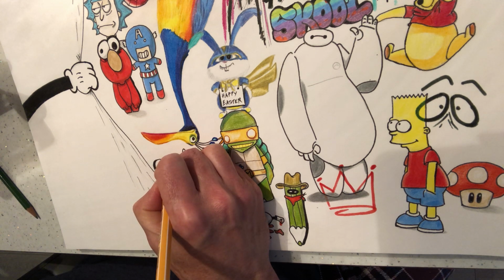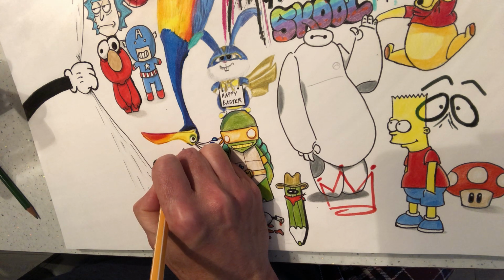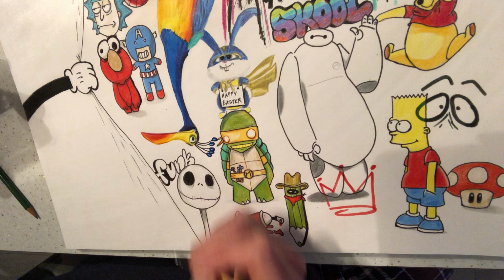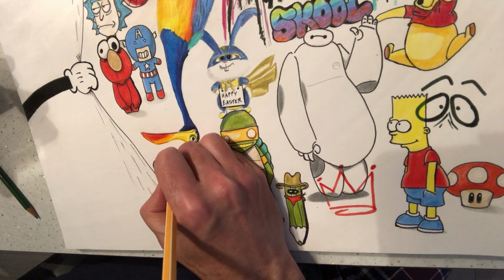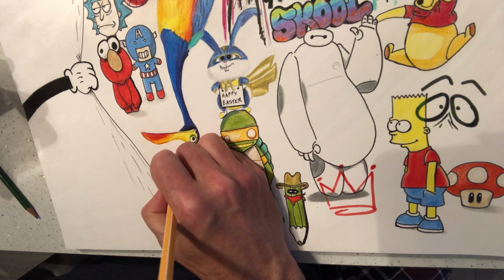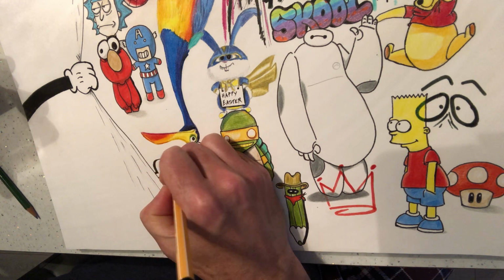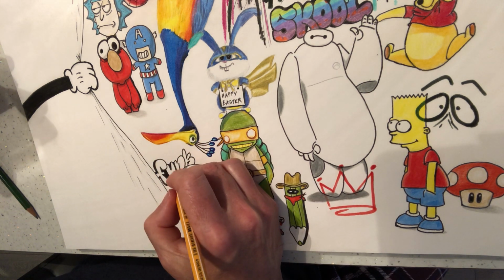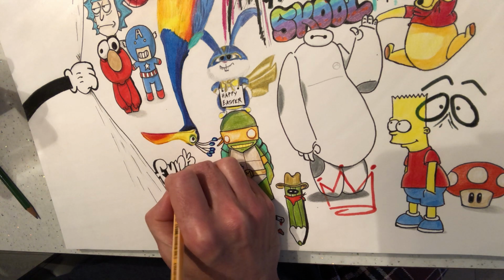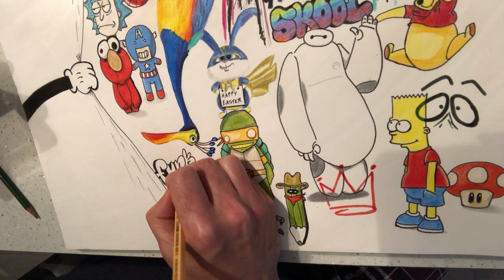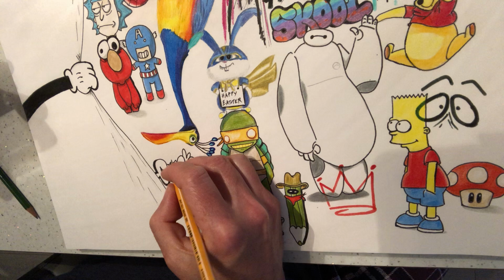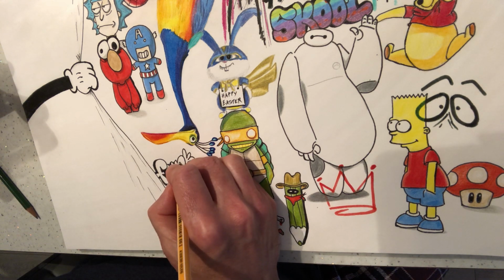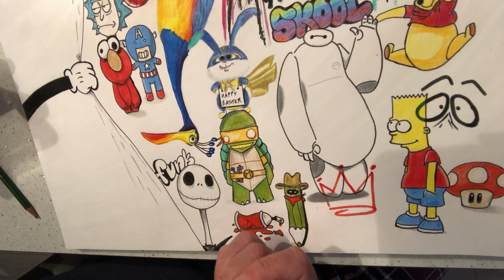Okay, so that's where we would have the U, like that. Okay, what we want to do is colour this in the middle, get this around the back of there. Okay, this would be black here, like that kind of thing.